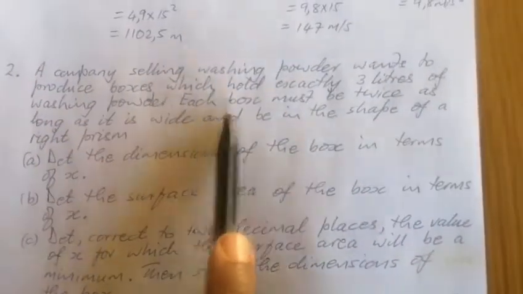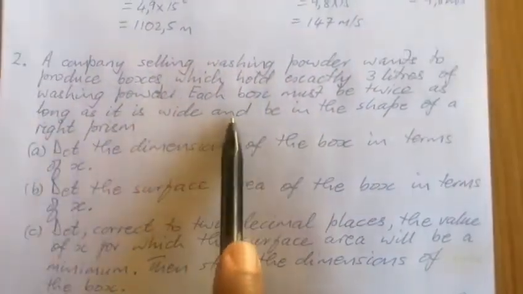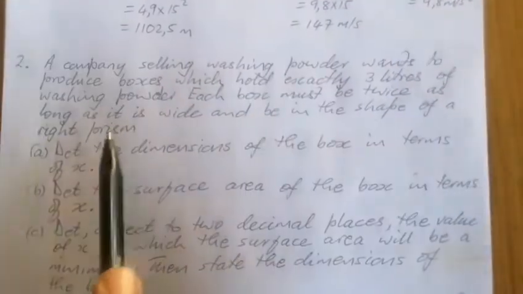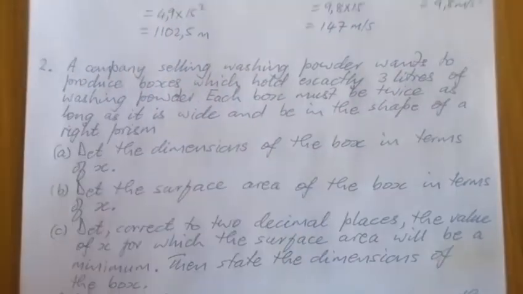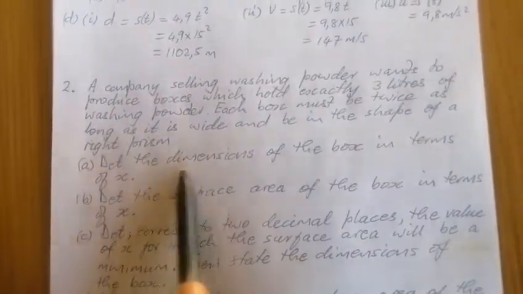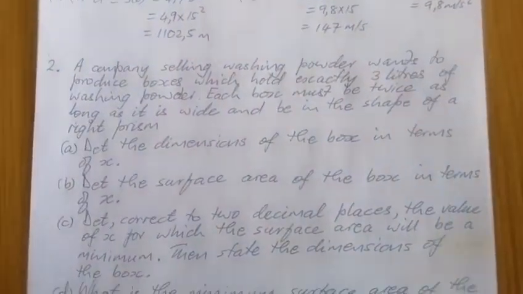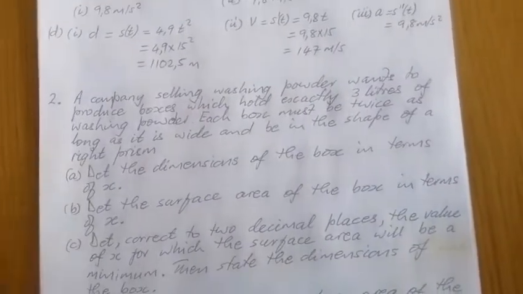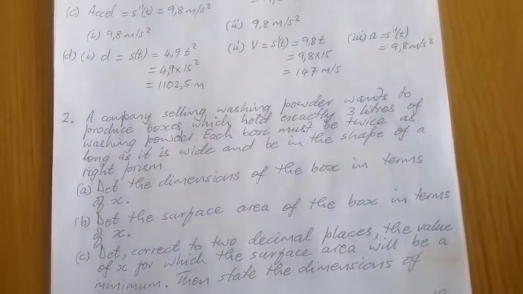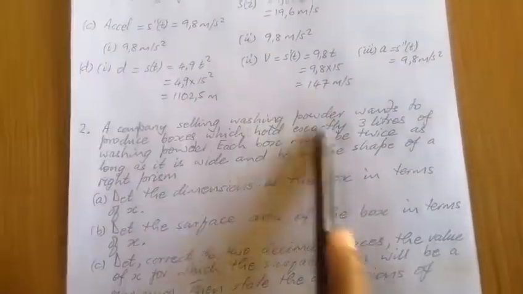Then it says, and be in the shape of a right prism. Then part A said determine the dimensions of the box in terms of x. Obviously, we can see that this is x, this is 2x by the statement there.